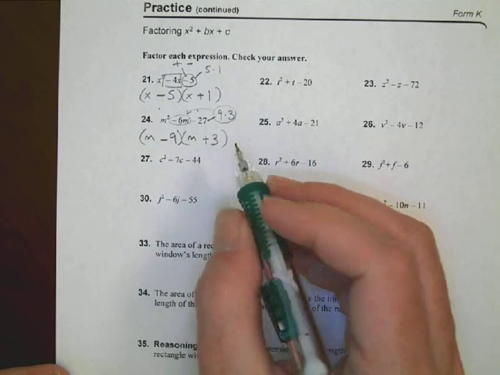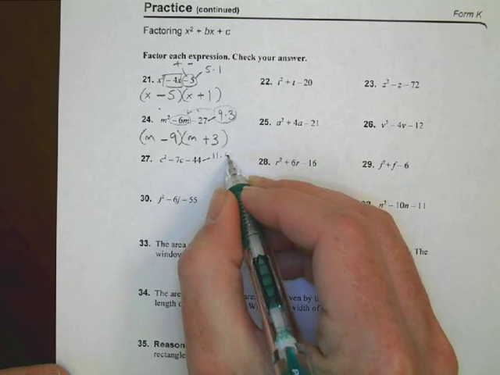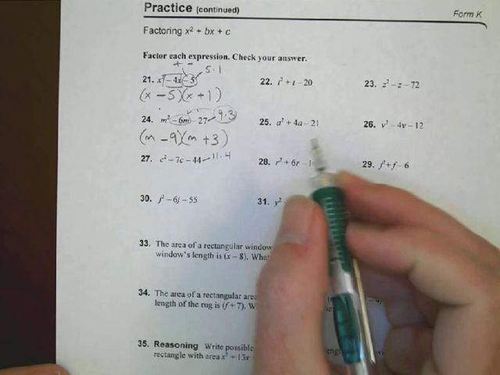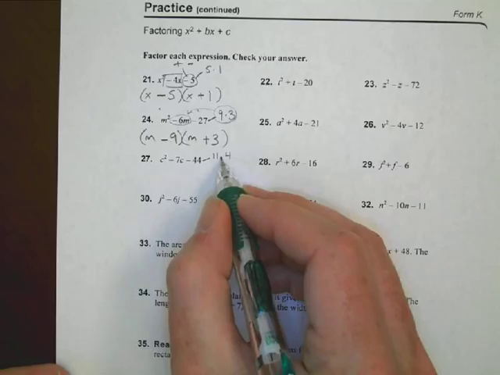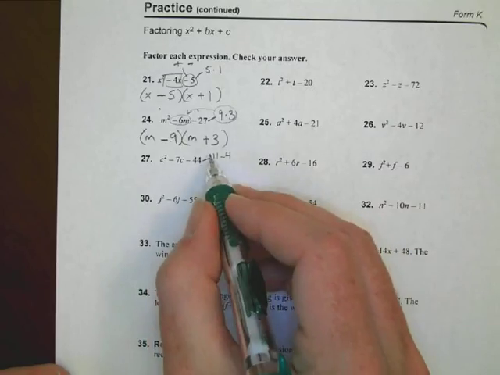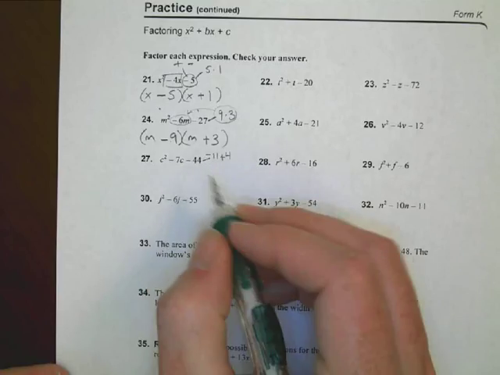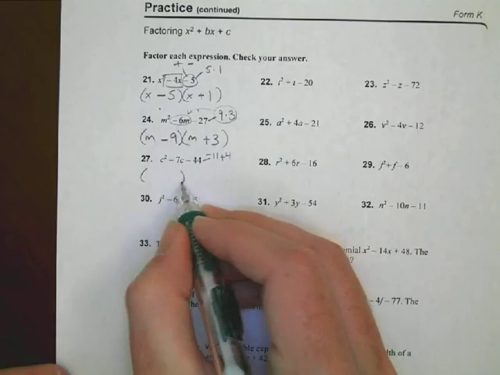For 44, 11 times 4 is the basic one that I recognize. And I know that 11 minus 4 can give me 7, but I want it to be a negative 7, so I'll do a negative 11 and a positive 4 to give me a negative 7. So now let's put that back into our little puzzle.